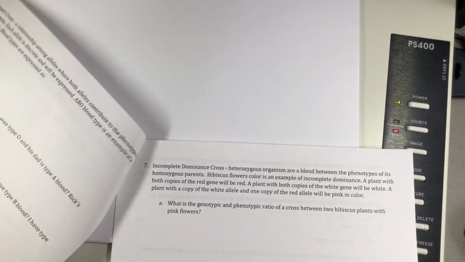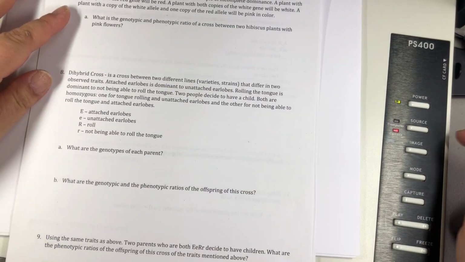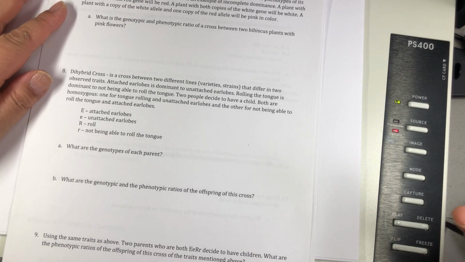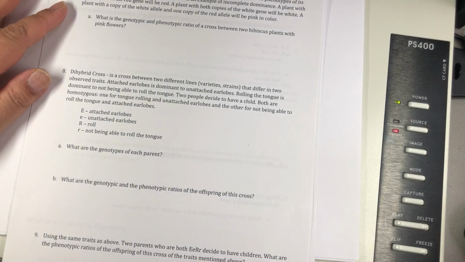The next thing I want to go over is what was in the active learning when it comes to dihybrid crosses. So here's this one. A dihybrid cross is a cross between 2 different lines or strains that differ in 2 observed traits.